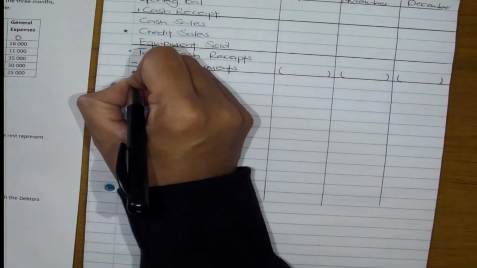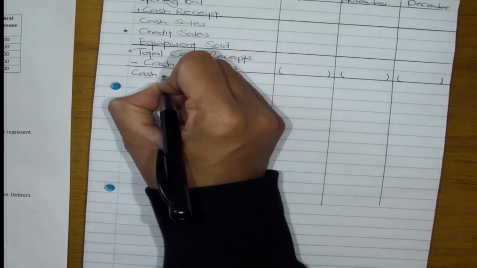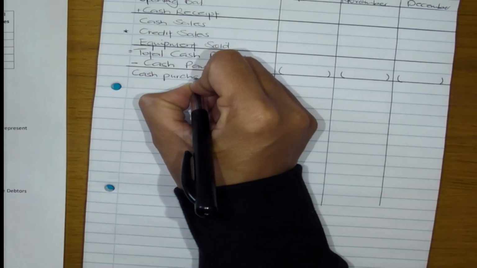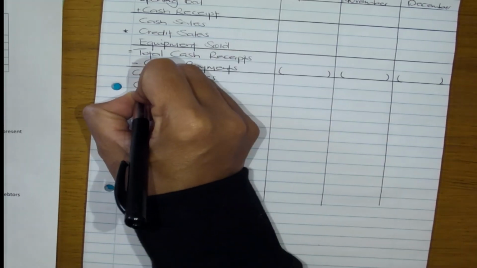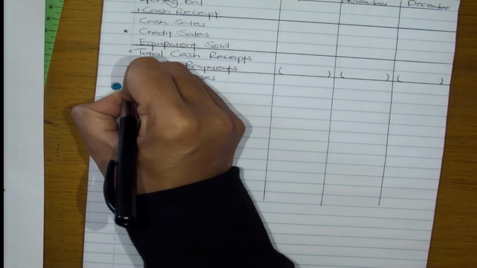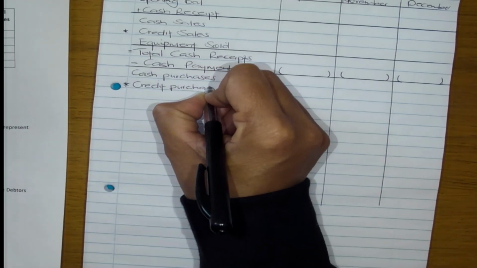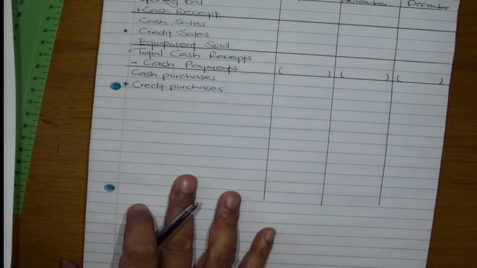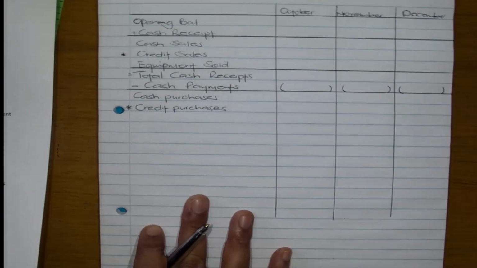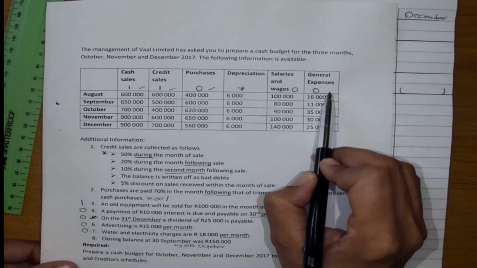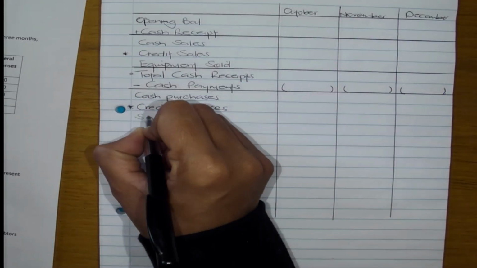So I write it here, cash purchases. Credit purchases, remember, credit purchases is also a calculation. Cash, credit sales and credit purchases is always a calculation, right? Then we have, so we've done the purchases, we've got salaries and wages, we've got general expenses.